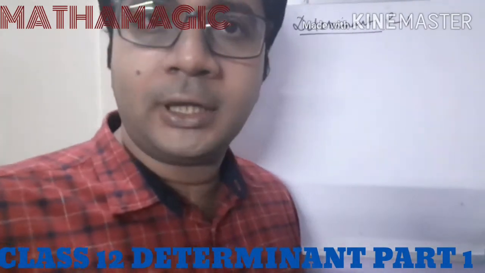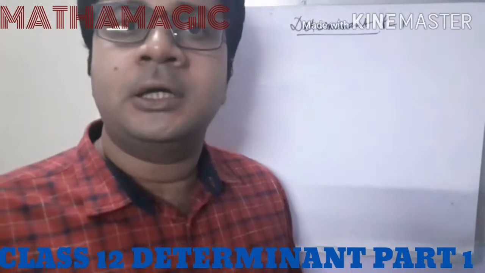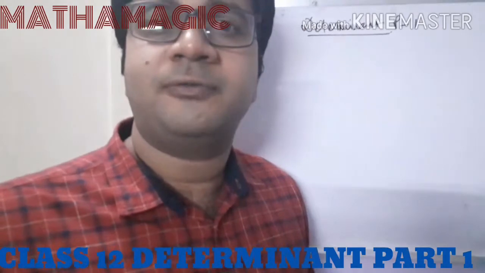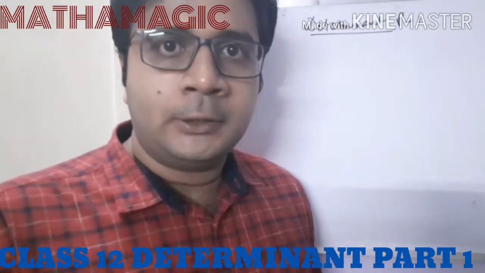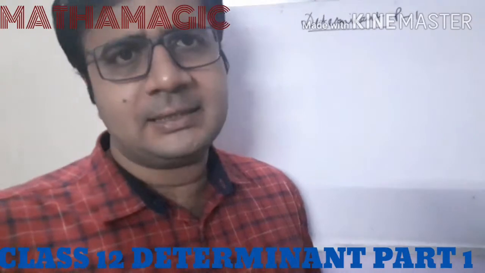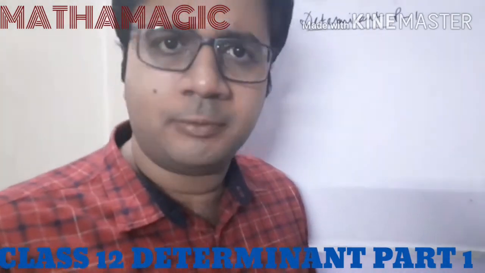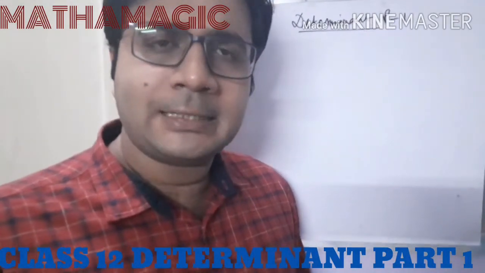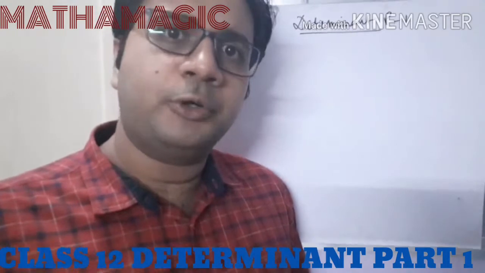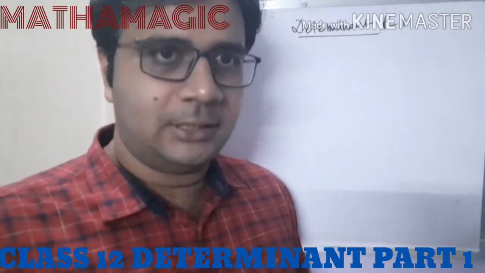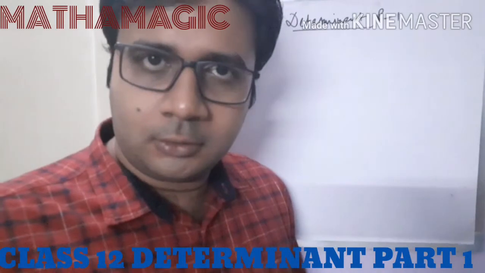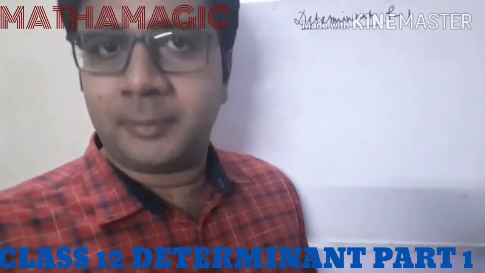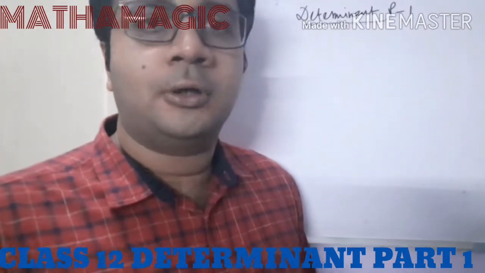So in case of the order of a determinant, it will always be the same number of rows as columns. That means 2 into 2, 3 into 3, 4 into 4. It will be like this only. In case of matrix, there are several similarities and several dissimilarities with the determinant. In case of determinant, we are going to study how we can evaluate. Each and every determinant contains a value, whereas a matrix does not contain a value. We cannot find the value of a matrix, but we can find the value of a determinant.